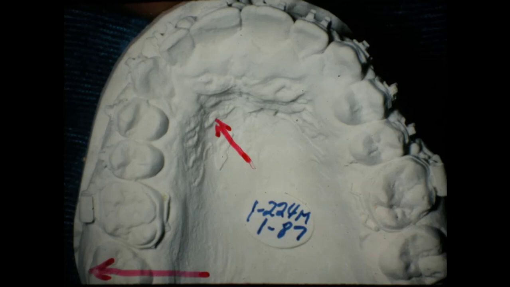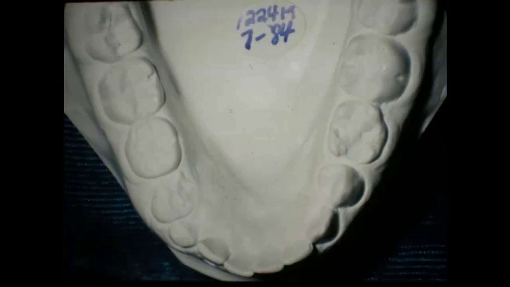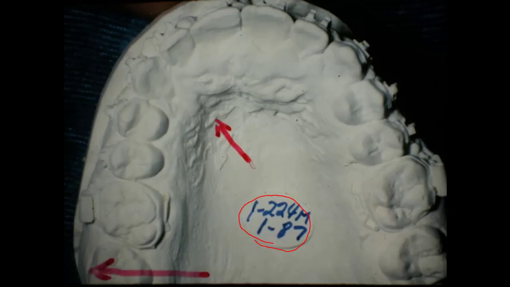Now this is 1987, and I think those other models were 1984, and I think I've got an x-ray on it back in 83 when I first was aware of this development right here. Now this is after we had pretty well, it's on the way to being finished, in other words, but we still got brackets on the teeth, you can see, going around like that.